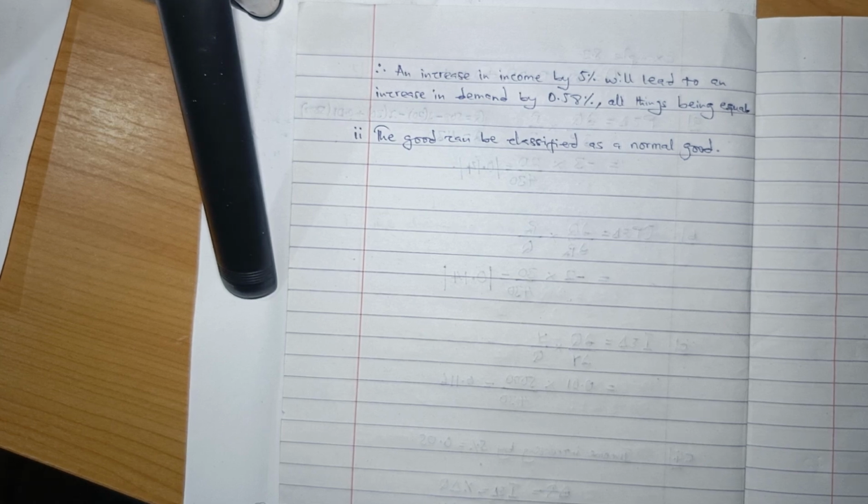So as simple as it is, this is how you would approach partial elasticity questions. Okay, normally you wouldn't get this question alone, in an examination setting or in your IA. It is mostly attached to your demand and supply analysis.